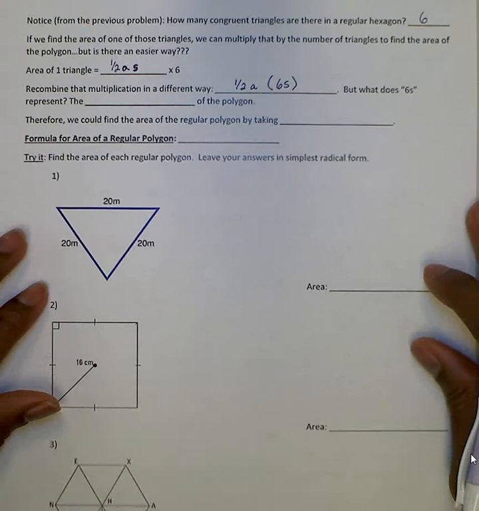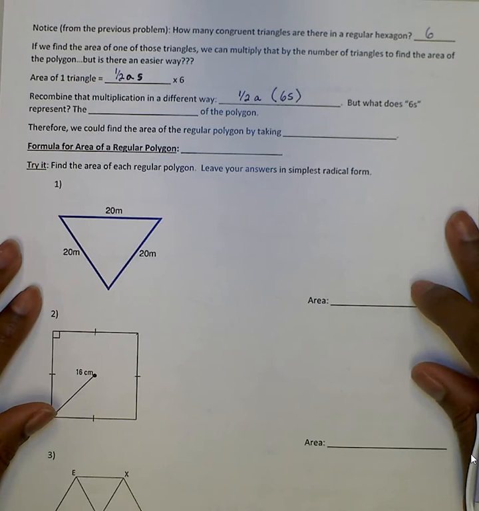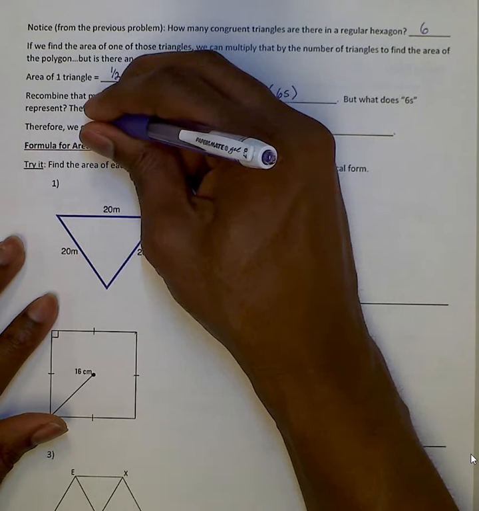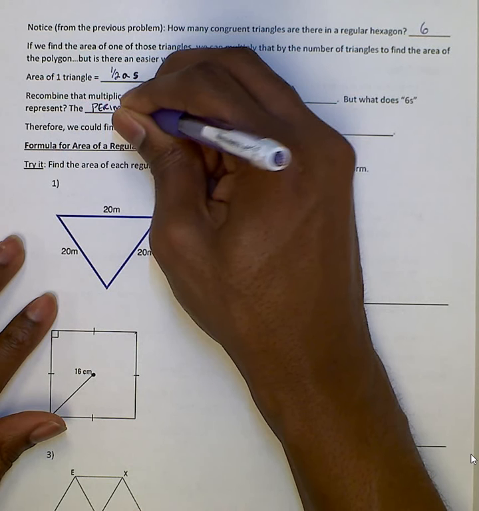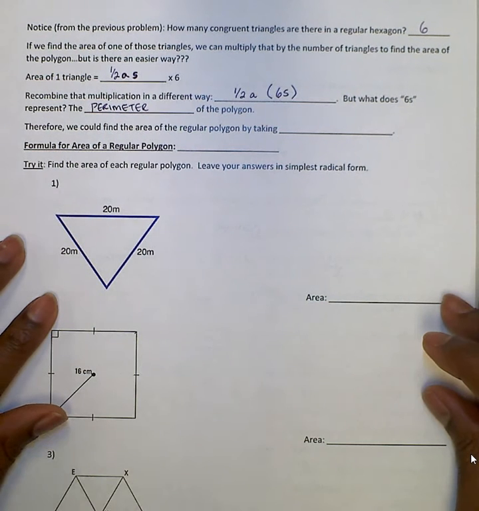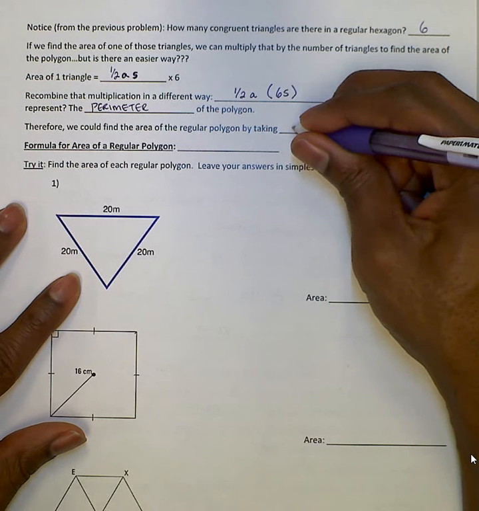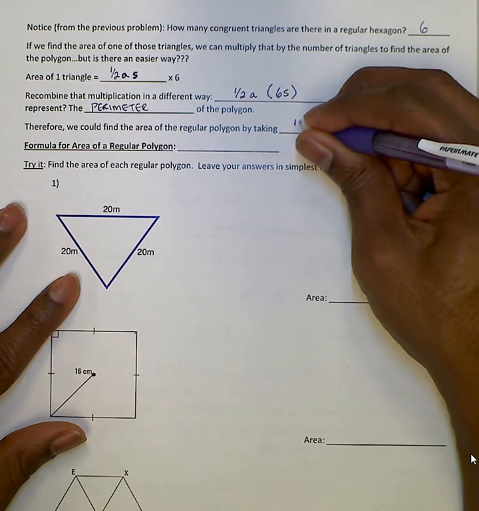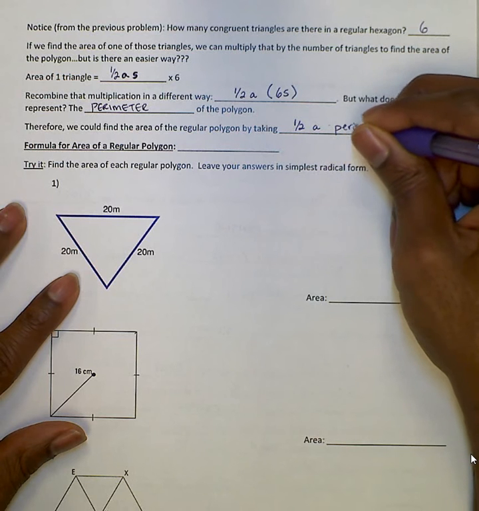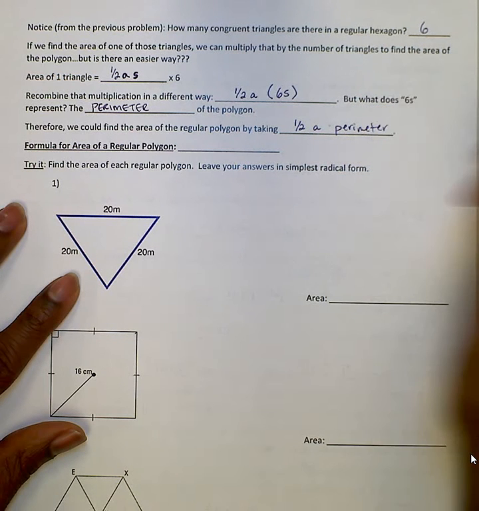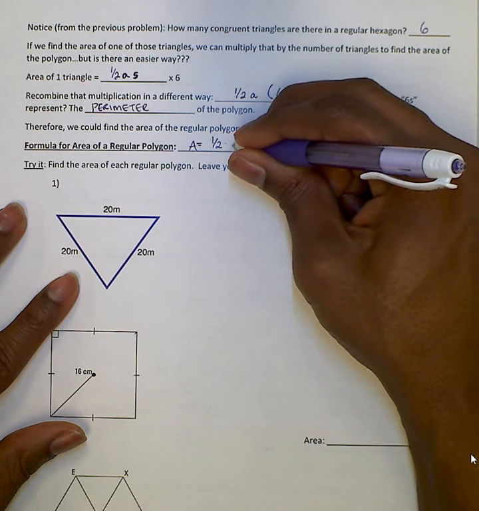I think that was my last time flipping that over. Let me keep all this in the same thing. Okay, it would be the perimeter of the polygon. Perimeter. Okay, therefore we could find the area of the regular polygon by taking 1/2 the apothem times the perimeter. And that is our formula. Area of a regular polygon equals 1/2 A times P.